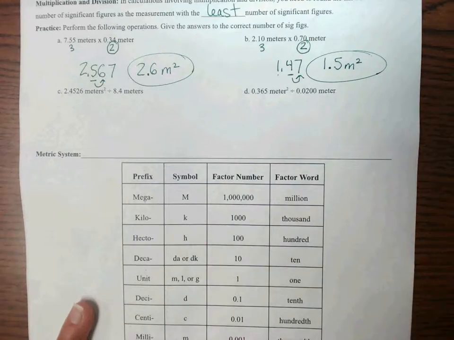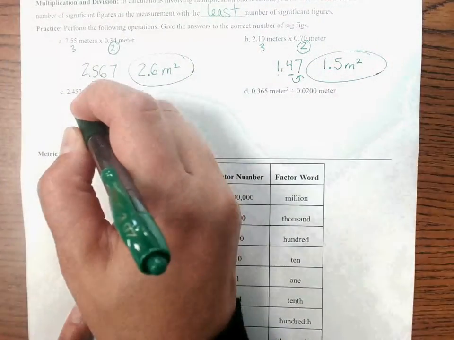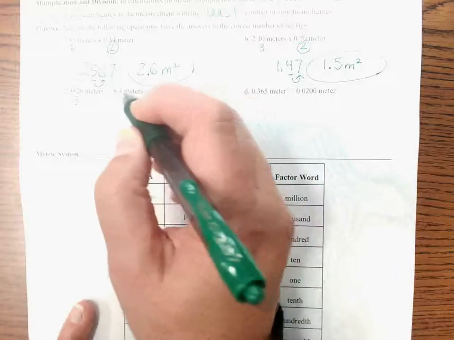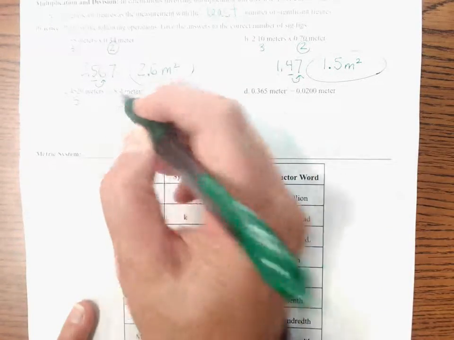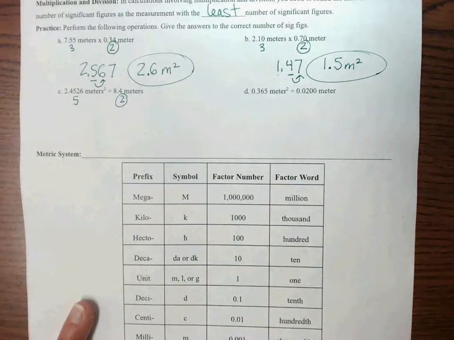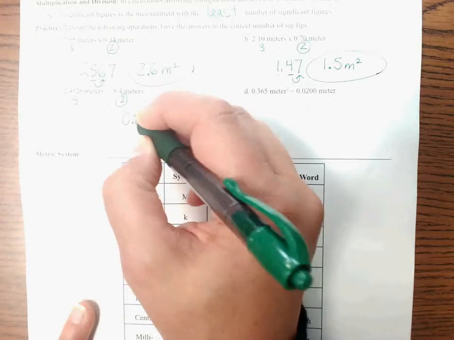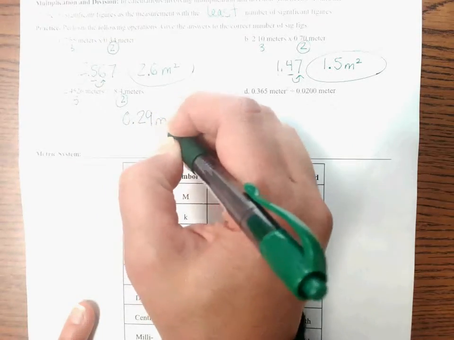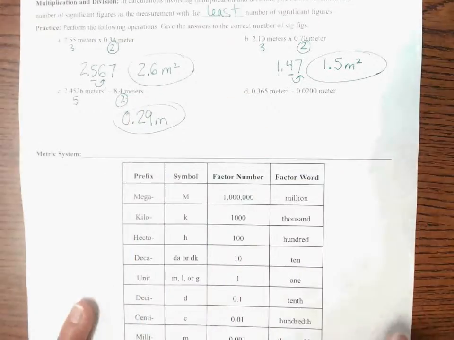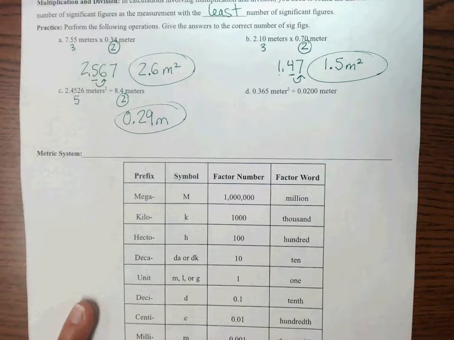On C, the same rule applies when we divide. I have 5 significant figures, and I have 2, so my least amount is 2. When we divide here, I get 0.29197, a very long decimal. I just want 2 significant figures, so 0.29. Meters squared divided by meters would just give us units of meters.